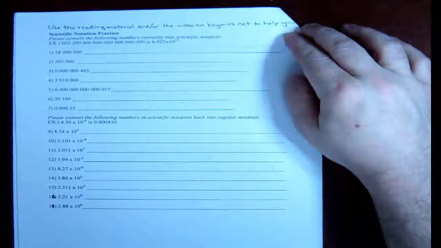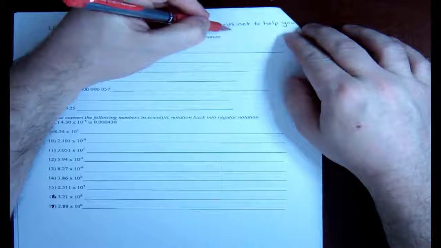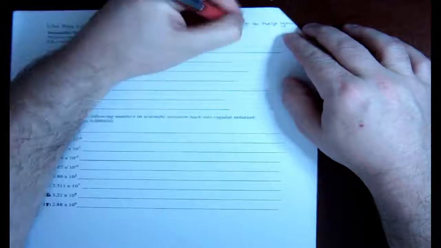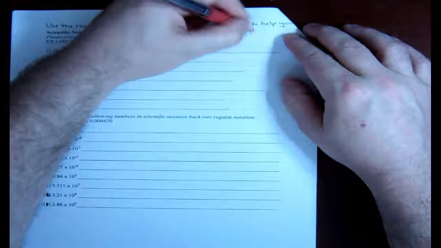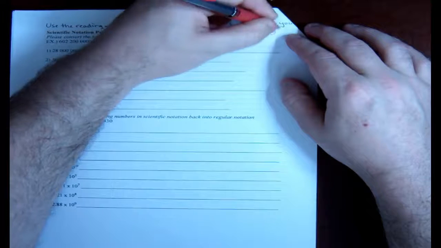If you want to read your reading material to help you, you can do that. This is just my explanation of how I deal with this and make it manageable, right? So here's what you do. The format is going to be like this: number, decimal, number, number, times 10 to the number.